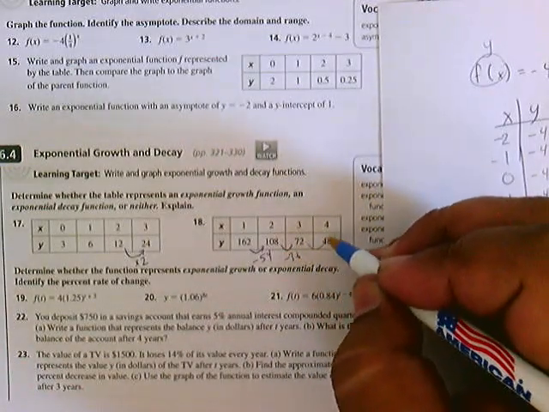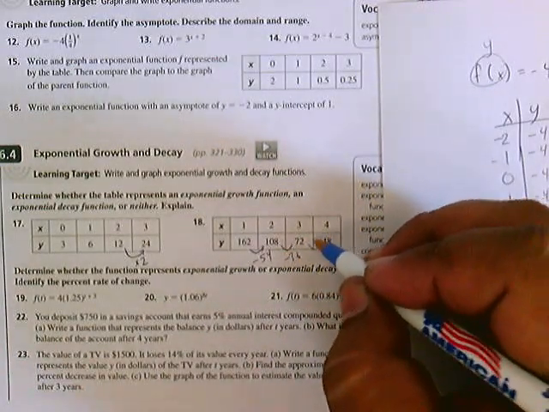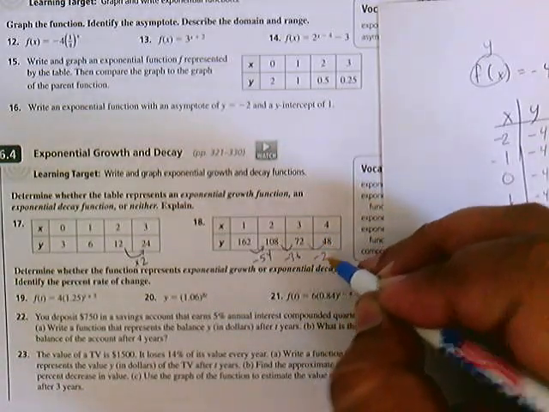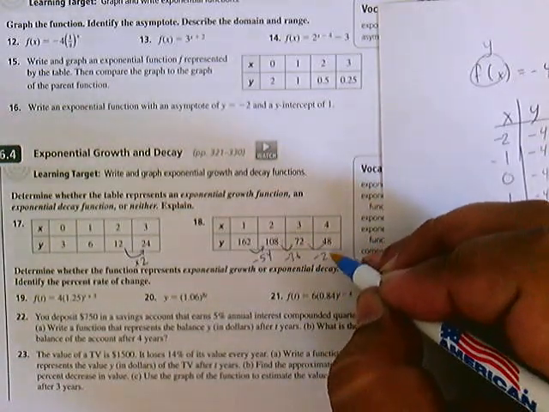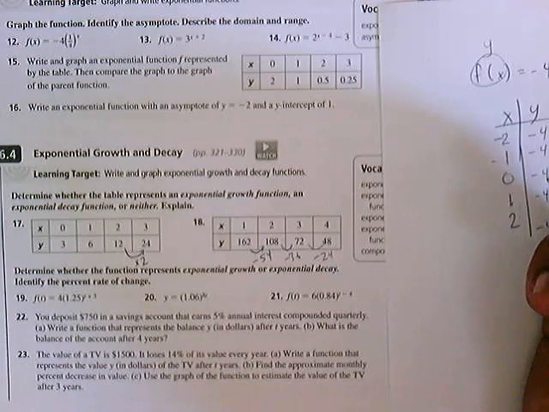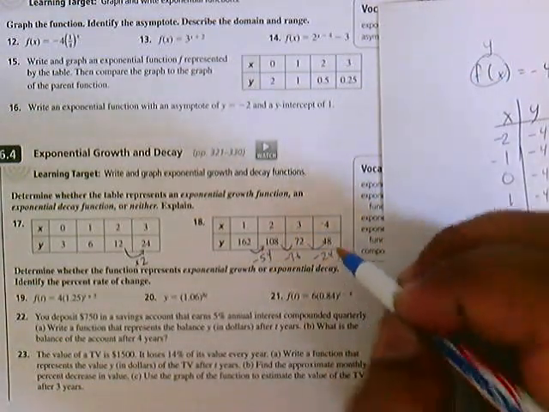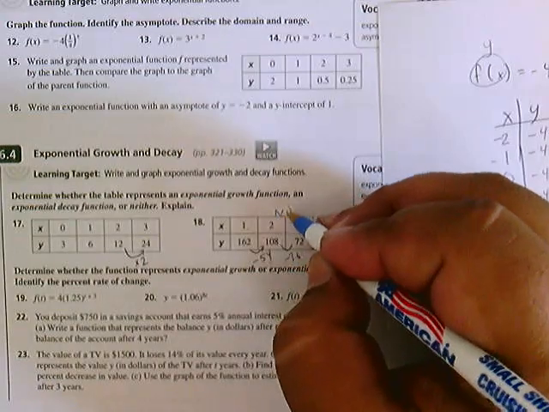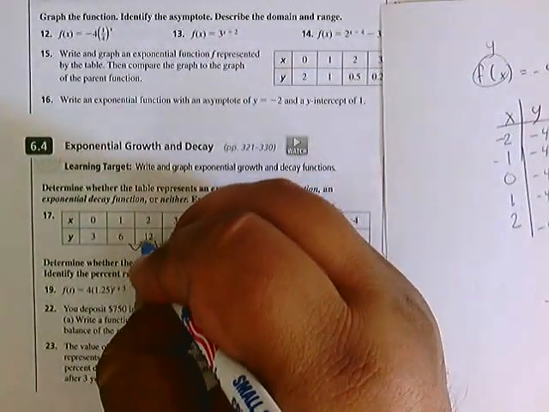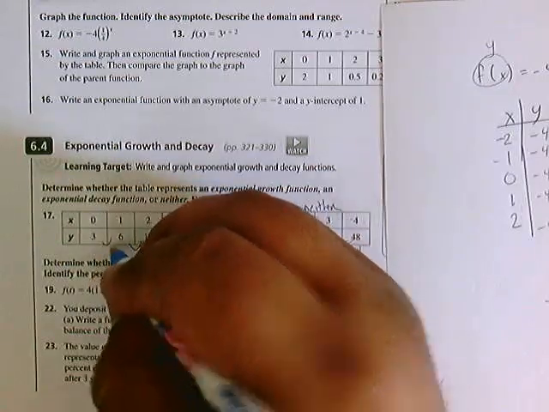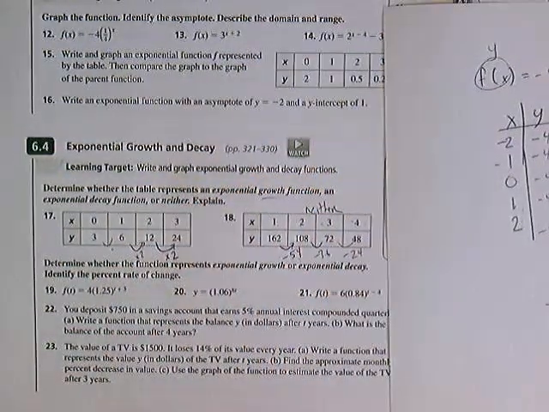From here, you're going to have to subtract 24. Now, what you're noticing here is that as the x's go on, the y's do not follow any pattern. It's neither a growth or decay. Here, you can see that each one multiplies by 2. That is a function of growth.